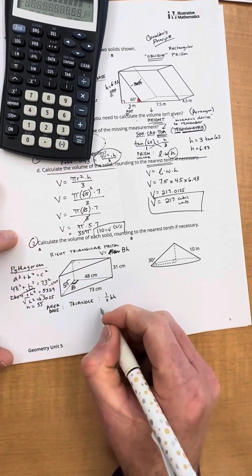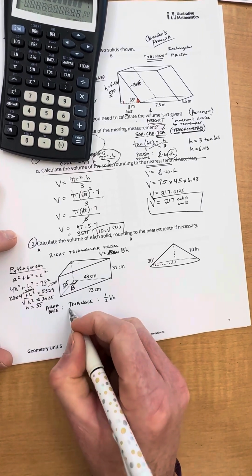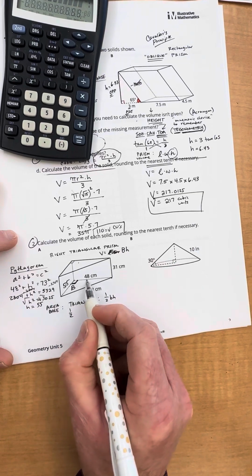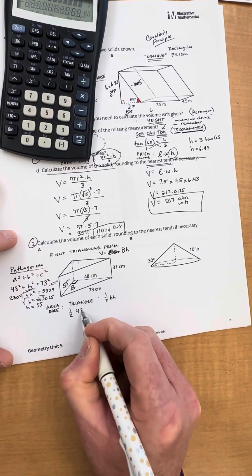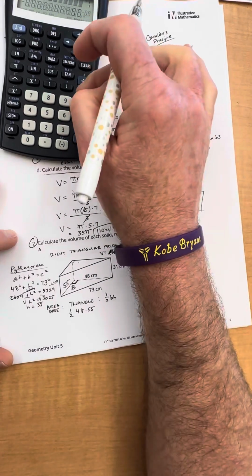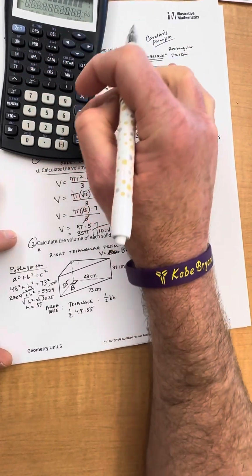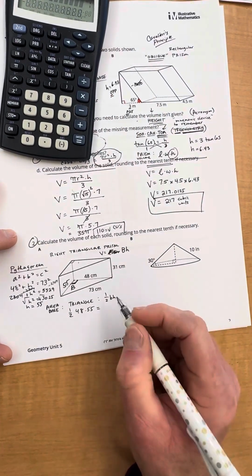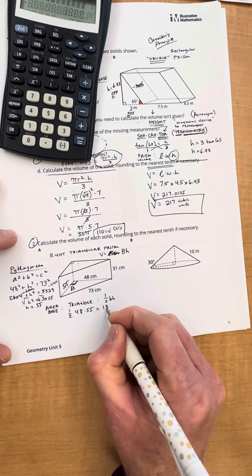All right, so the area of the base is 1/2 BH. That's the base. 48 times 55. Your area is 1,320.